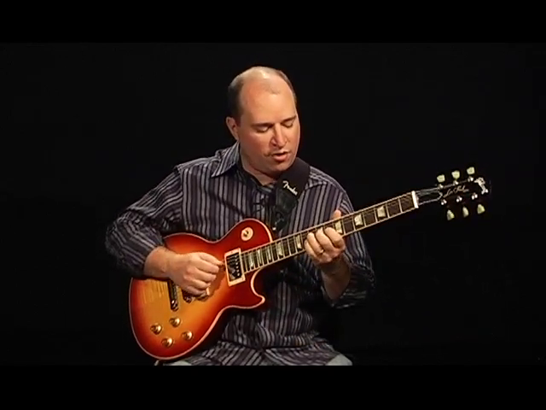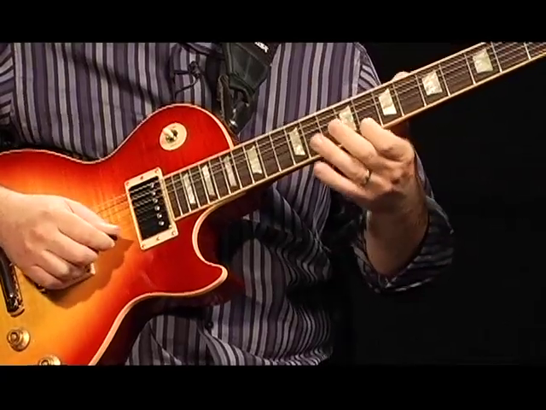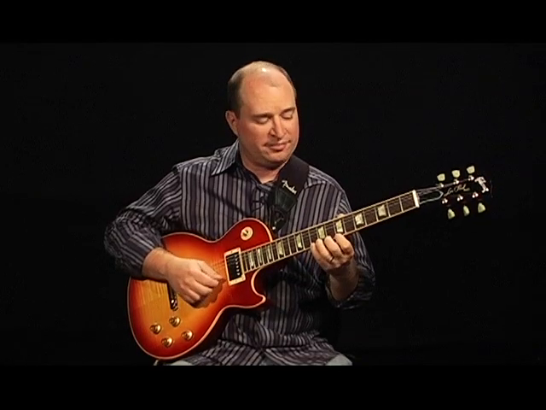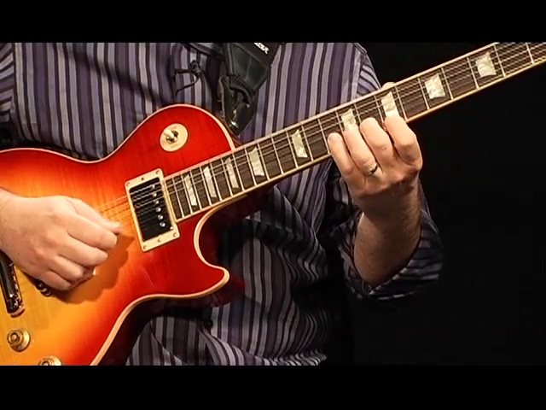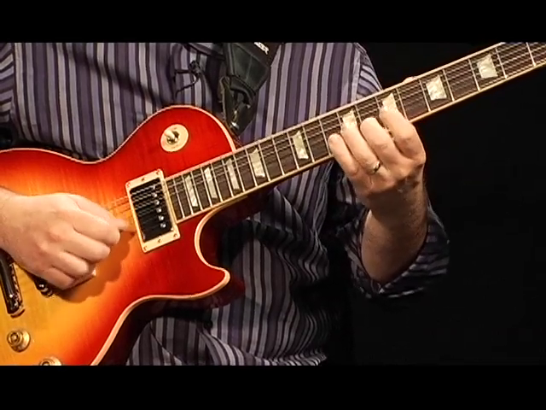Let's play a blues in C, and I'll show you the difference between the normal 7th, which would be B, and the flatted 7th, which would be B flat. Here we go. 1, a 2, a 1, 2, 3, 4. Okay, so we're in C. Now if I use the normal 7th, it's just too pretty sounding.